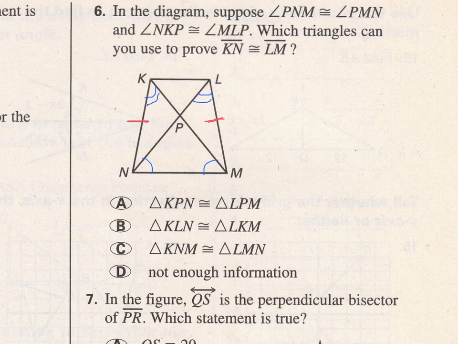You gotta look at what you've been given here. Is there enough to prove that those two segments are equal.